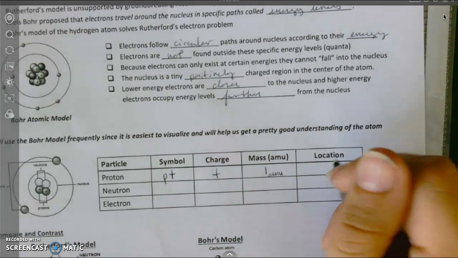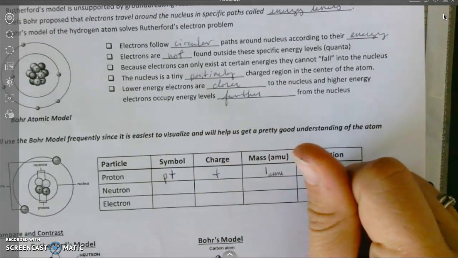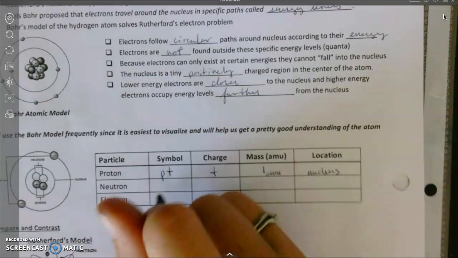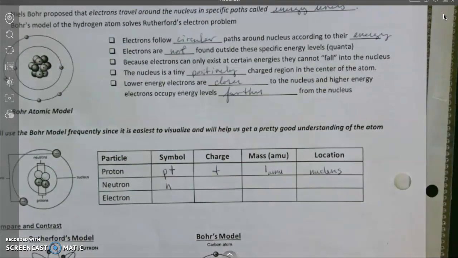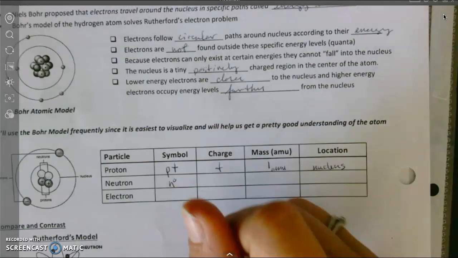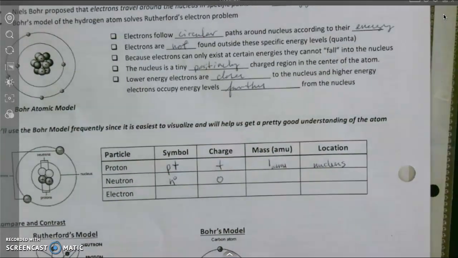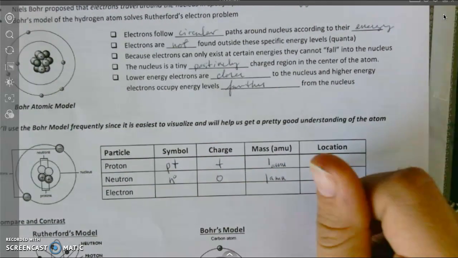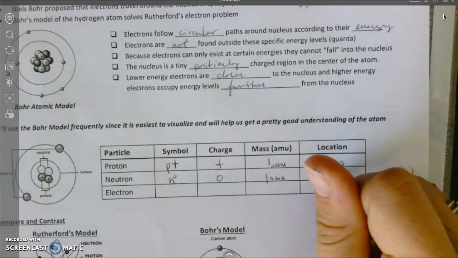And their location is in the nucleus. Neutrons are neutral, so they just have this N. So they don't have a charge. They also have a mass of 1 atomic mass unit. They are found in the nucleus.